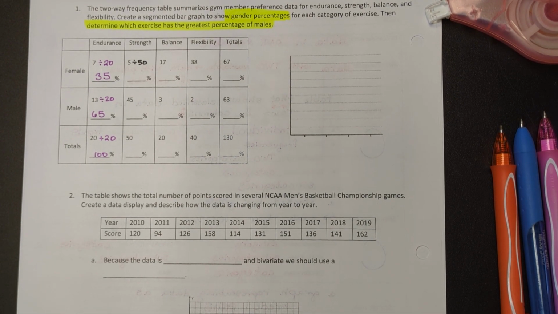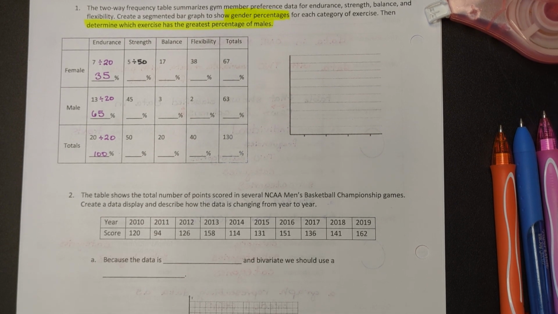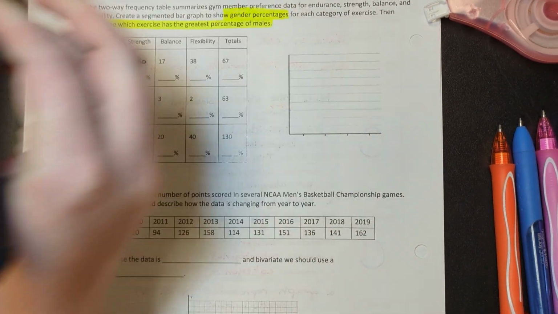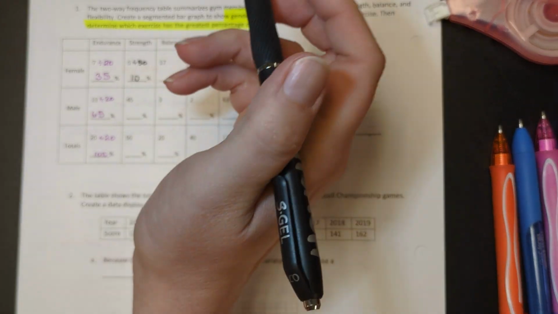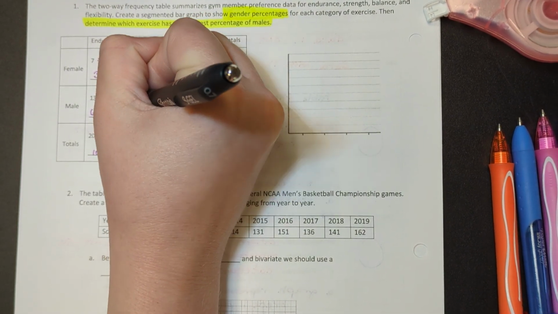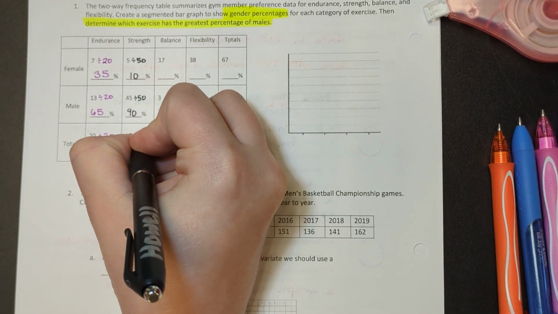You have to do this exact same thing on your homework. So if we're not practicing it now, that's probably not good. Okay, 5 divided by 50, we get 10%. So 45 divided by 50, we should get 90. And then 50 divided by 50 is 100%.